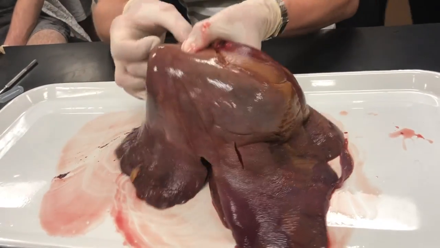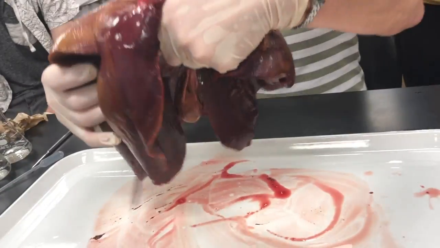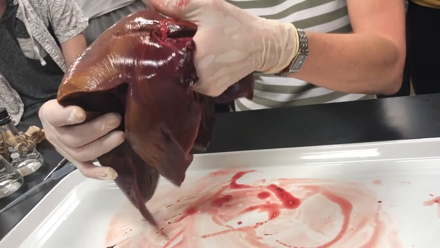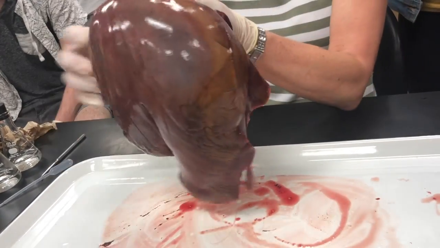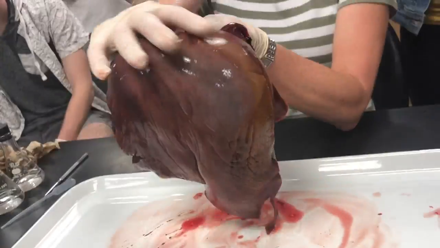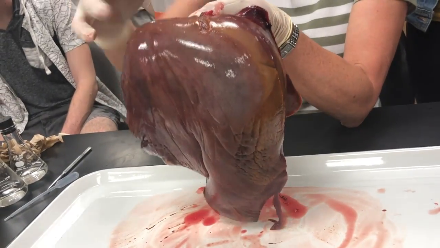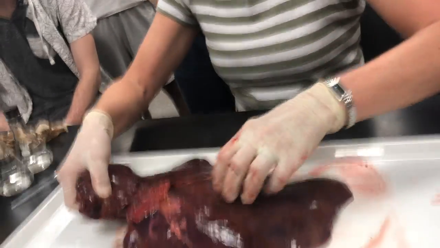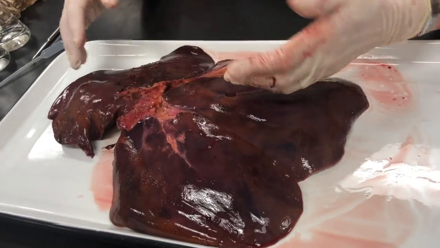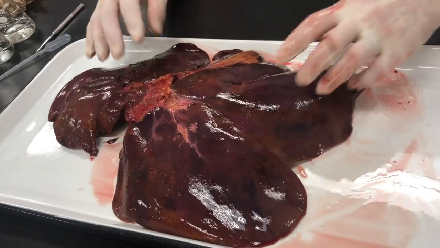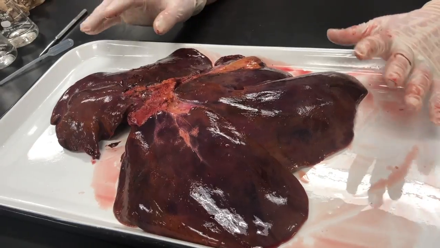Put this in the pig's body, it would sort of hang like this if the pig was standing on its back feet. So that would look sort of like how ours looks, all right? So this would be anterior or superior on the pig. And then this surface where the more interesting looking stuff is, this is going to be the inferior or posterior section of the liver.